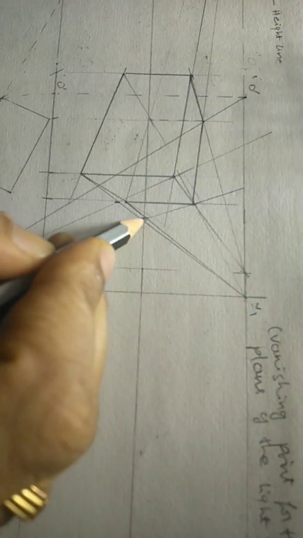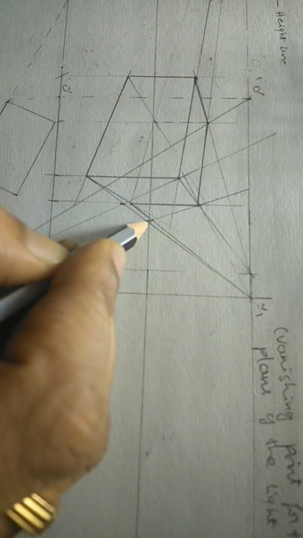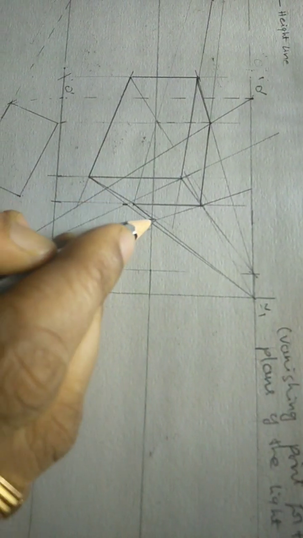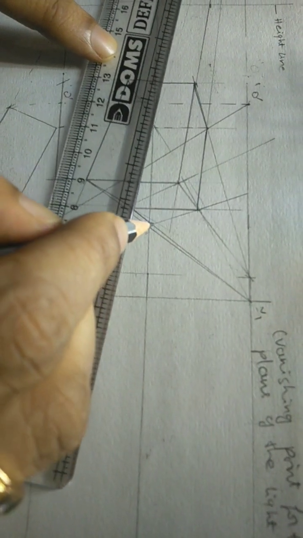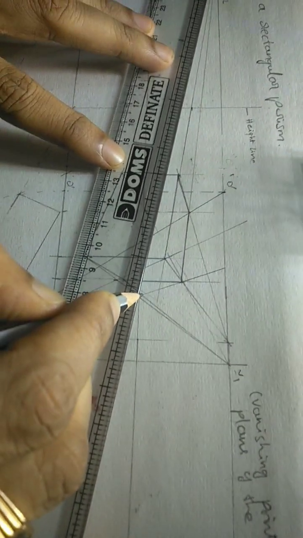This last point which is on this line that we have drawn, we have to join to VP to get the complete shadow.